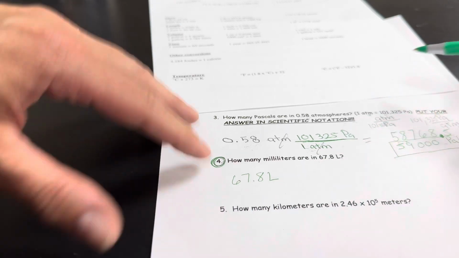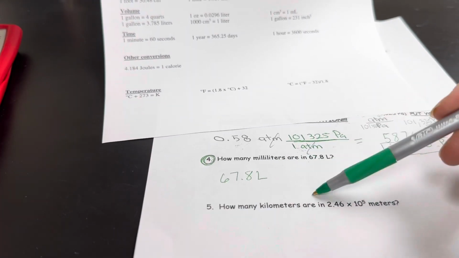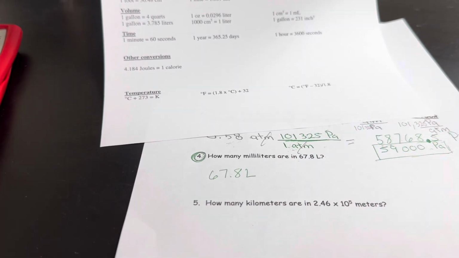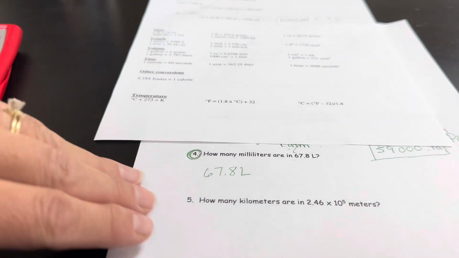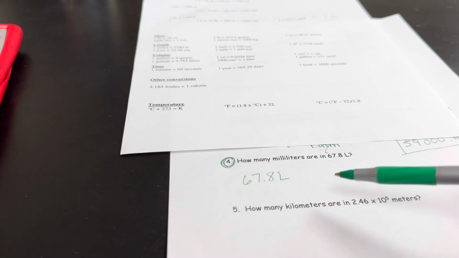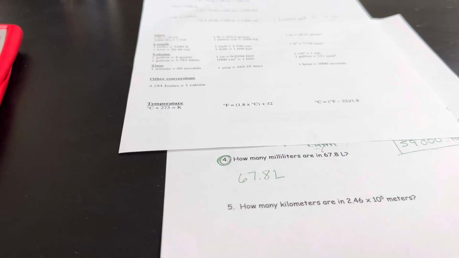And then you're going to use this equivalency statement here to finish that. Make liters cancel, end up in milliliters, okay? Gave you a little help with that one. Okay, number 5, kilometers. How many kilometers are in 2.46 times 10 to the 5th meters, okay?